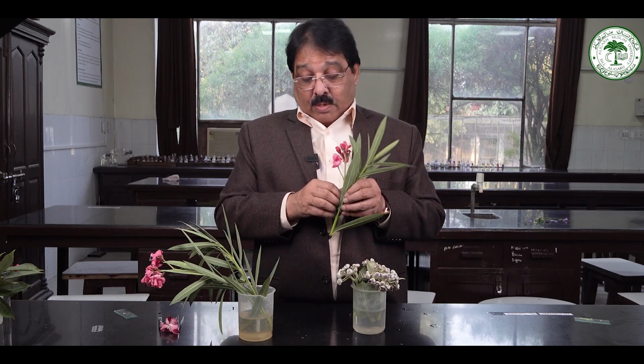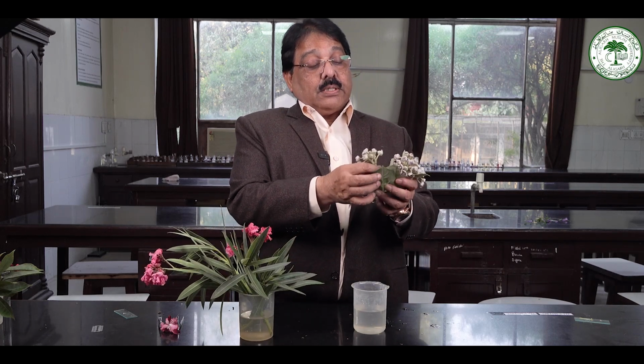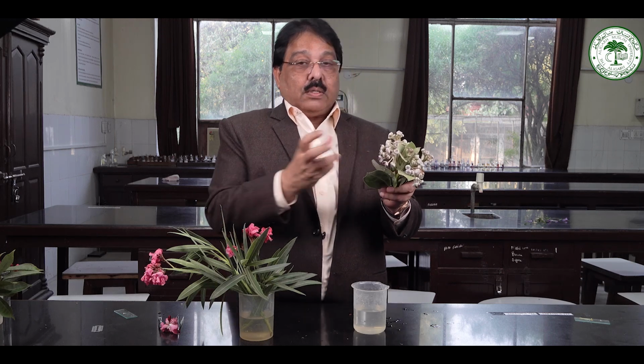And we can differentiate the Apocynaceae as well as the Asclepiadaceae. In the Asclepiadaceae, the inflorescence is almost corymb: the flowers arise from different points and reach up to the same level, while in the umbel inflorescence, the flowers arise from the same point and reach up to the same height.